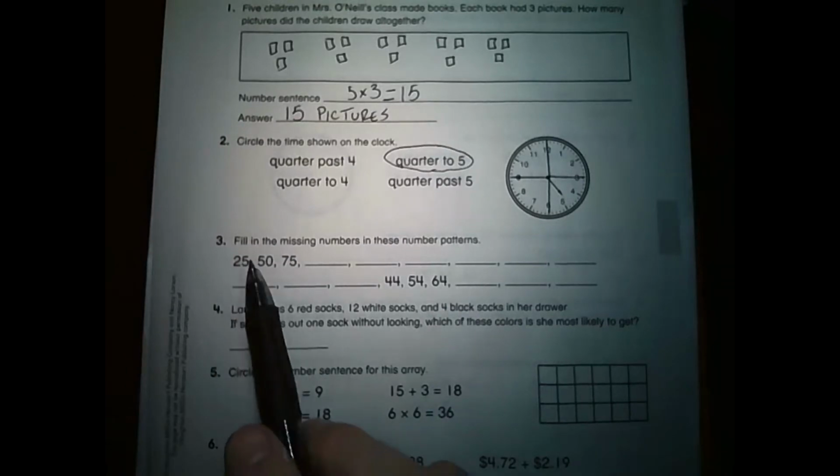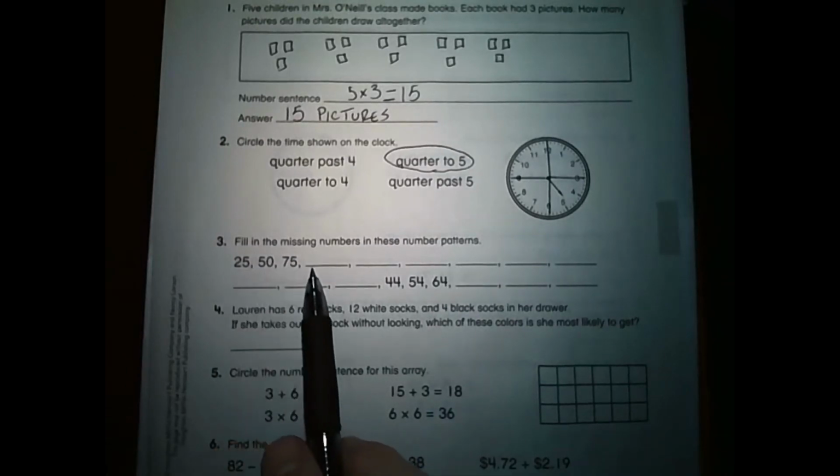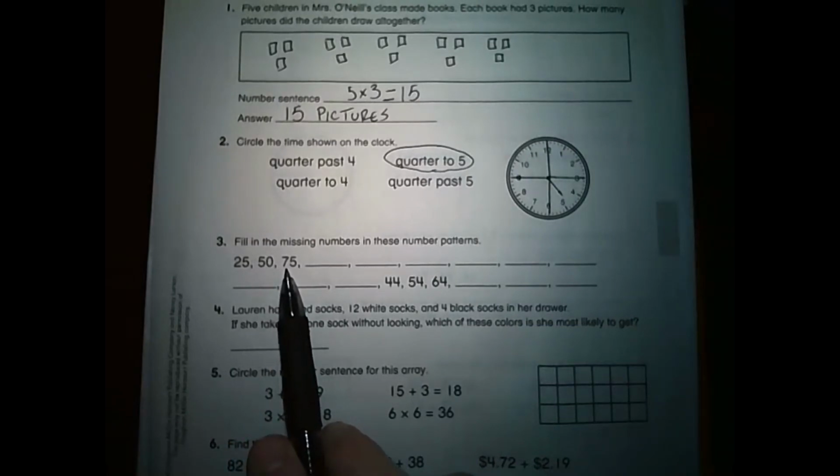Number 3. Fill in the missing numbers in these number patterns. Okay, you'll notice that our number patterns are pretty heavy this week, guys. This one doesn't look like we're counting by 5s or 10s. We are actually counting by 25s. Okay, so we've got 25, 50. So we've added 25 to get 50. If we add another 25, we'd get 75.